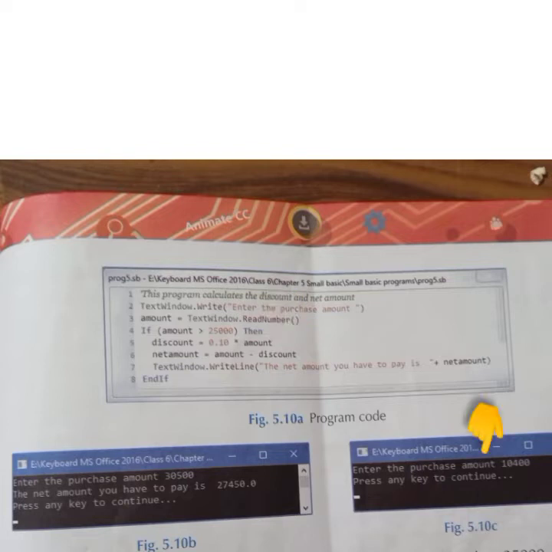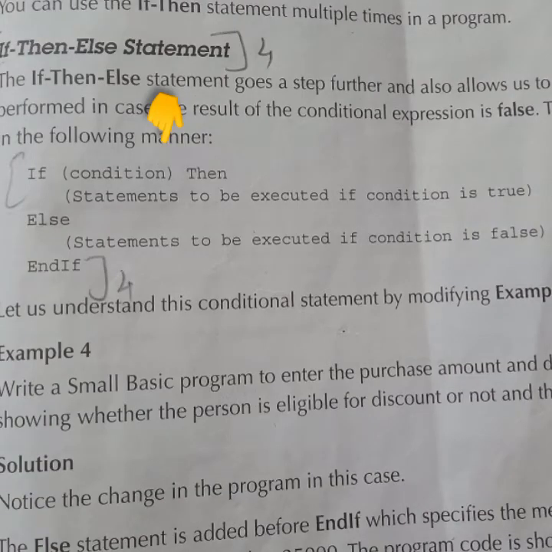Then if you enter, look at the figure 5.10c. Here my purchase amount is 10,400. So 10,400 is less than 25,000. So it doesn't show any result here. Look at the screen, press any key to continue. It doesn't calculate the net amount. So understood this program. Next we are going to see about the if then else statement.